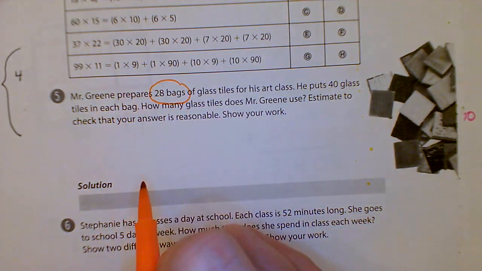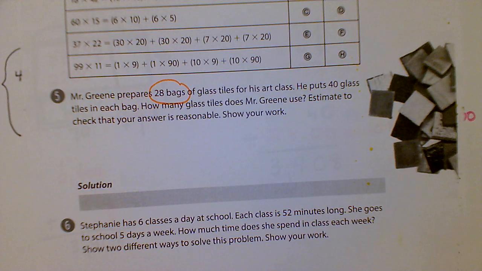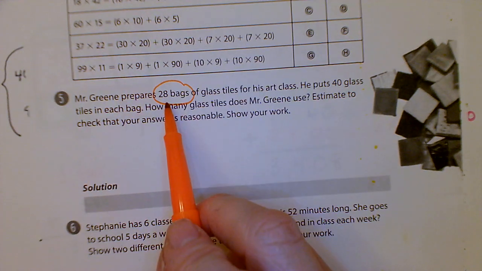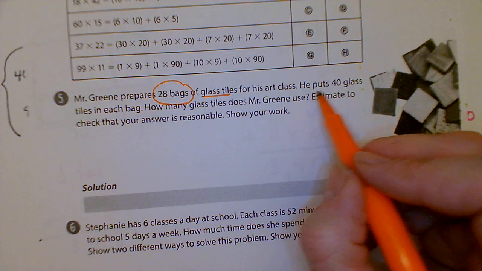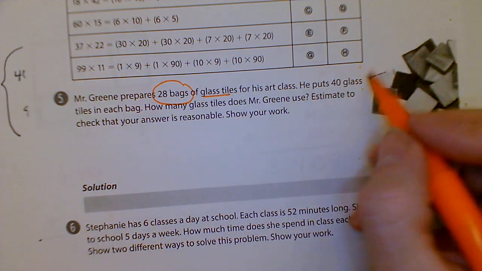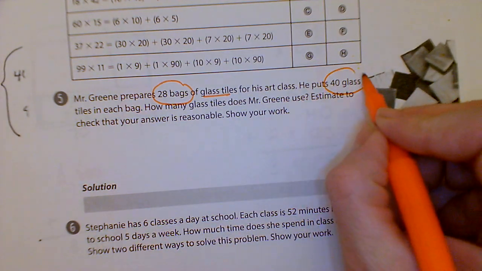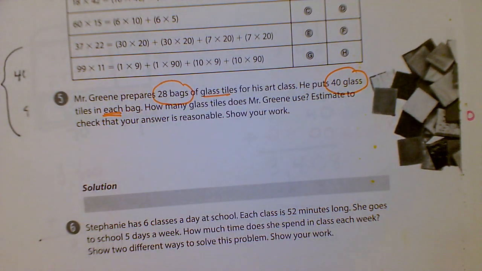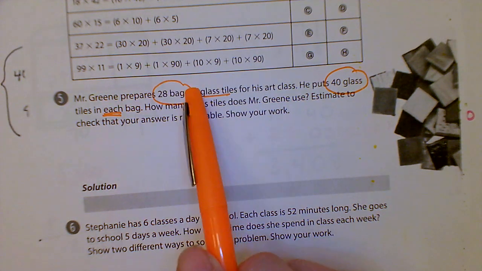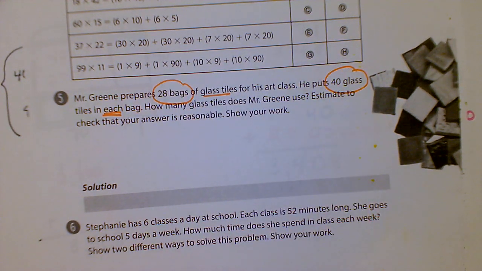Just imagine there's a bag, and in the bag there are pieces of tile, right? So he has 28 bags, and each bag has some glass tiles in it. He puts 40 glass tiles in each bag. When we see each, we know we might be multiplying or dividing. It's very likely. So imagine this: 28 bags, each bag has 40 glass tiles.